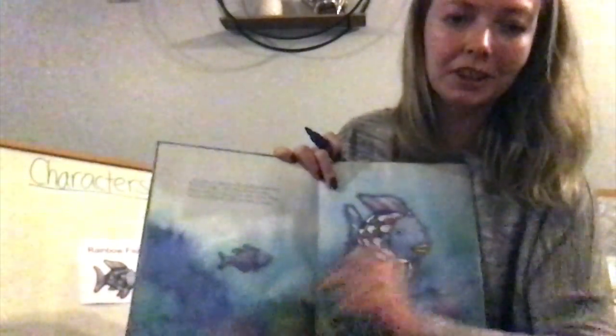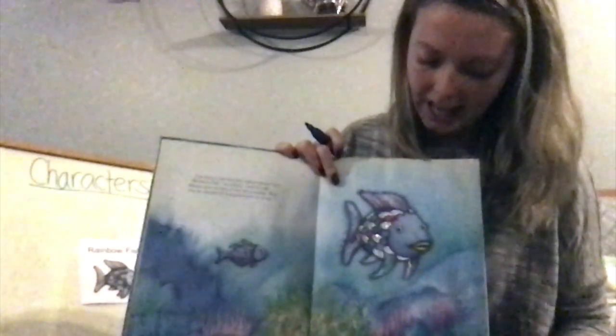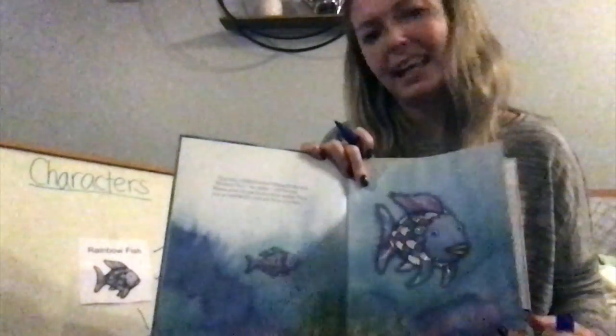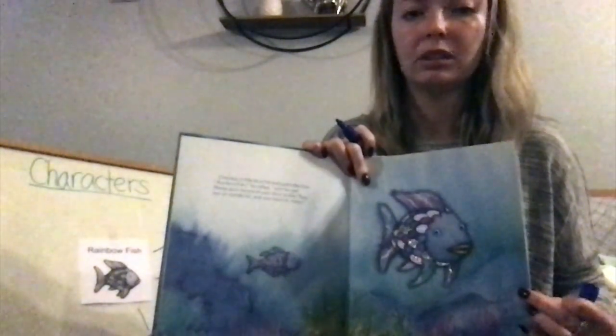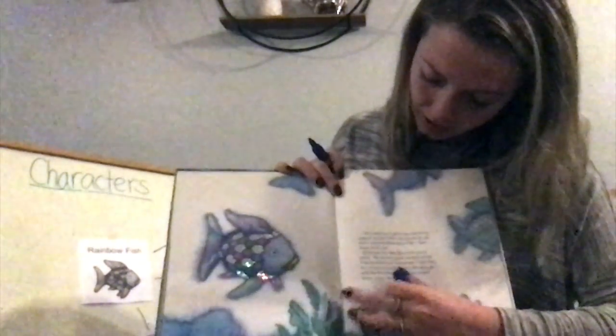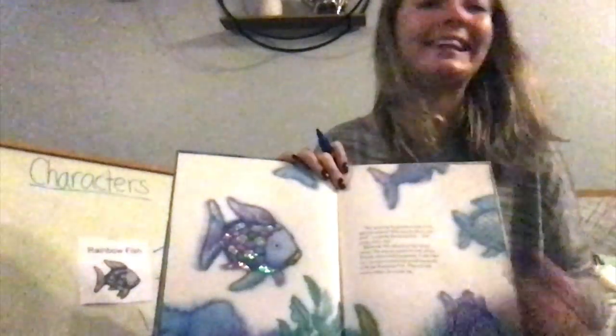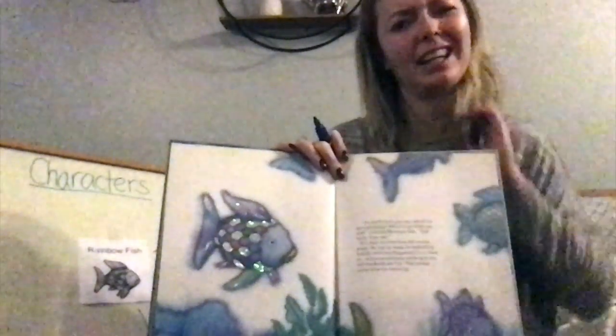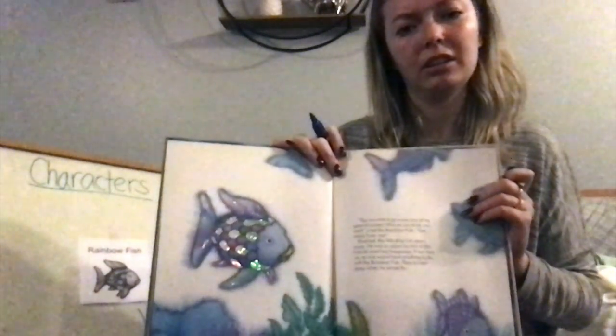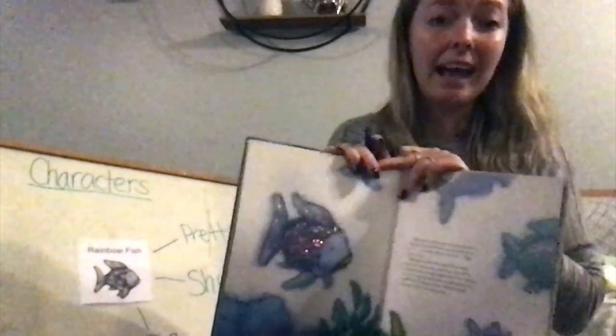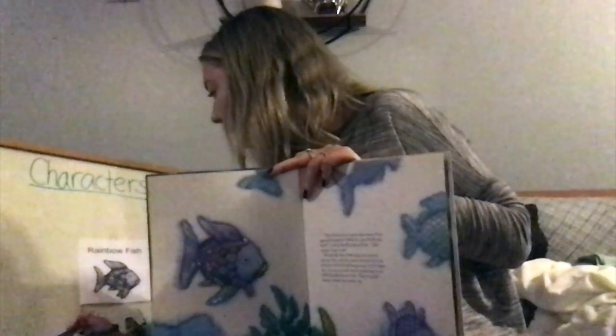There's the little blue fish, another one of our main characters. And was he very nice at first to the little blue fish? What did he say? He said, "You want me to give you one of my scales? Who do you think you are? Get out of here." Was that very nice? No, so he wasn't very nice. He was a little bit mean at the beginning, right? A little not nice.